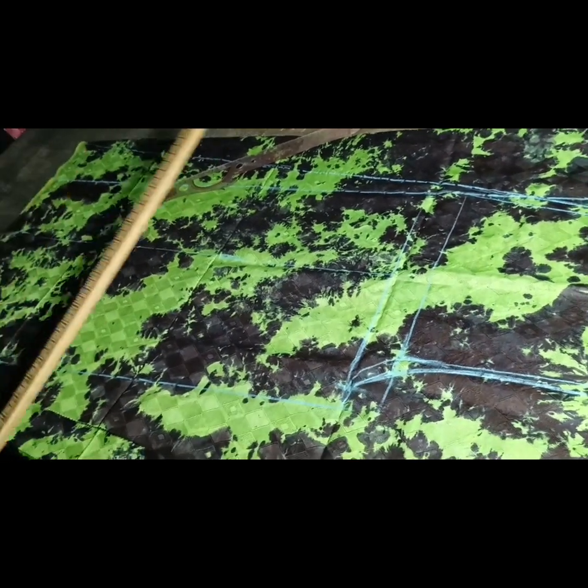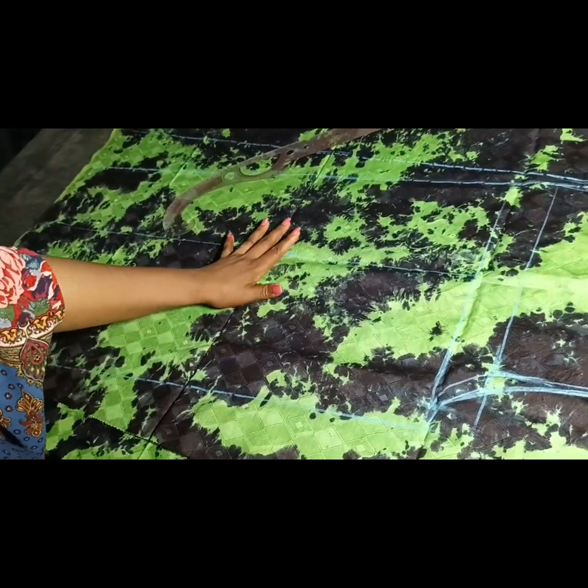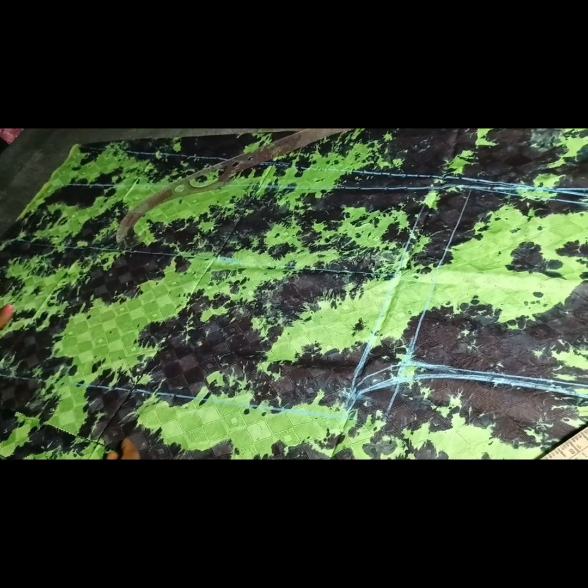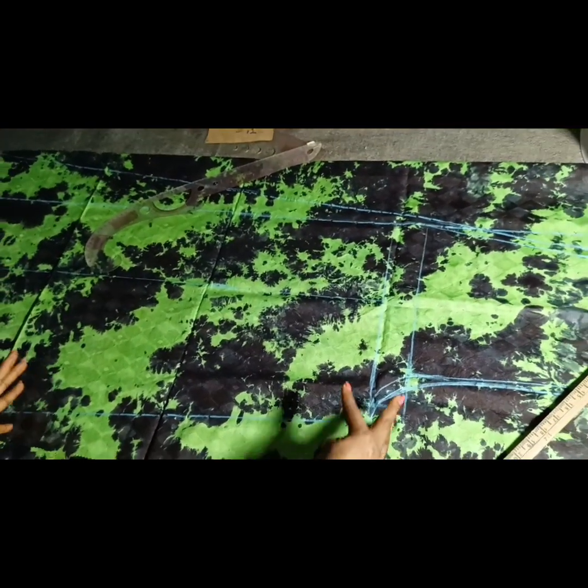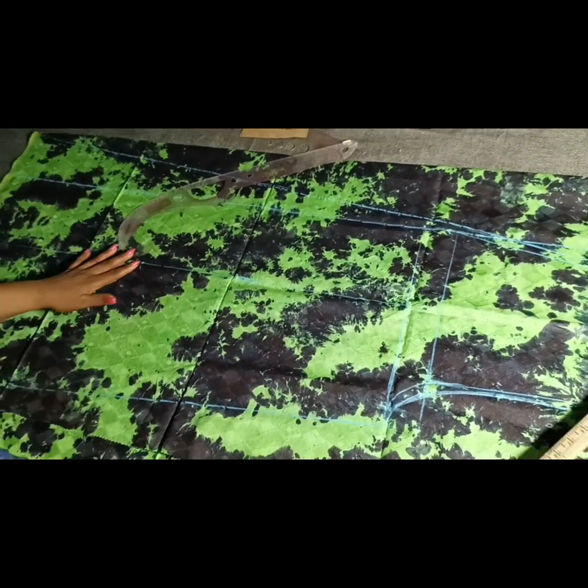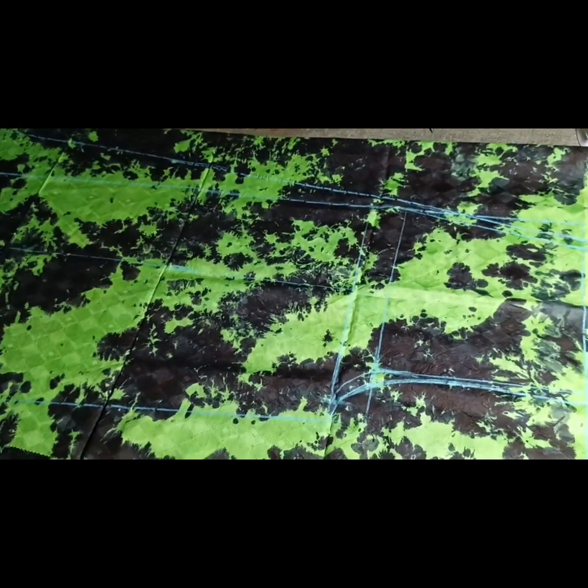Can you see? So you see why I said we don't need the round knee measurement or the round ankle. You can see how the trouser just opens down. It's giving it that flared shape. Okay, so here we are.